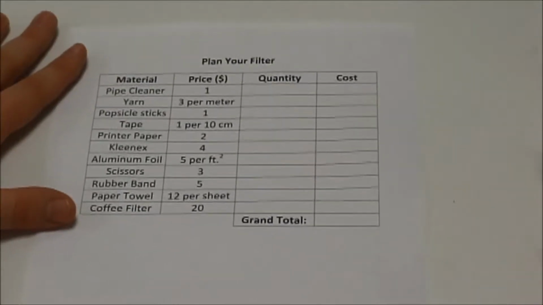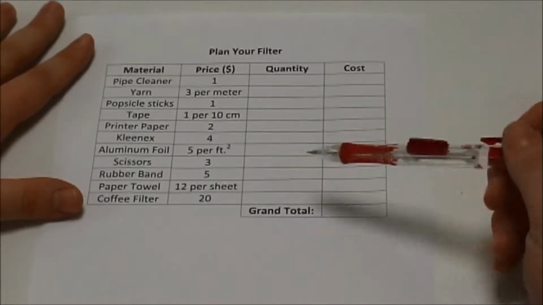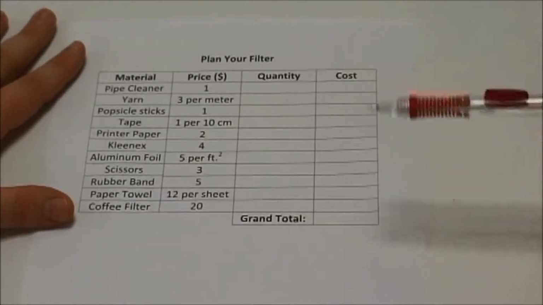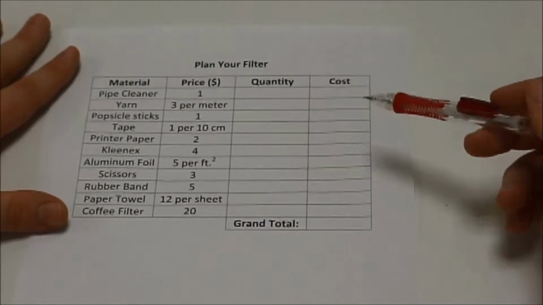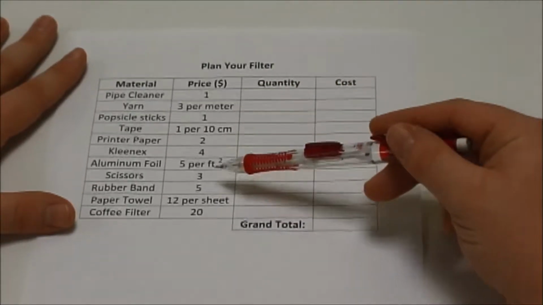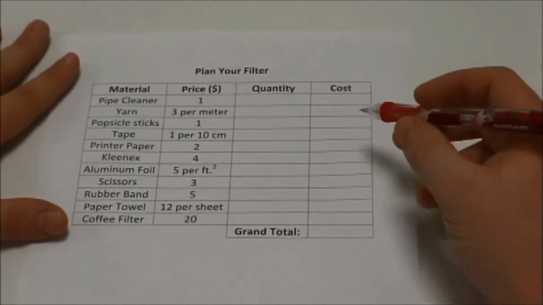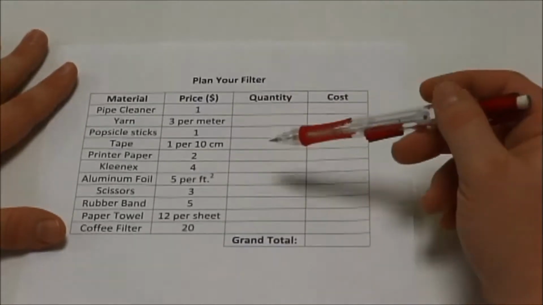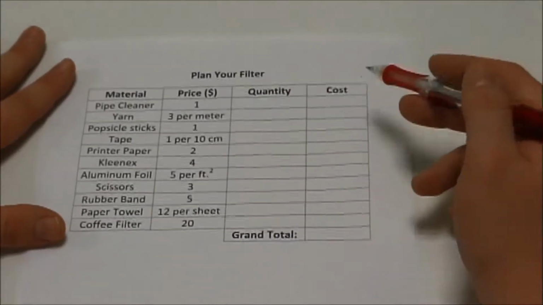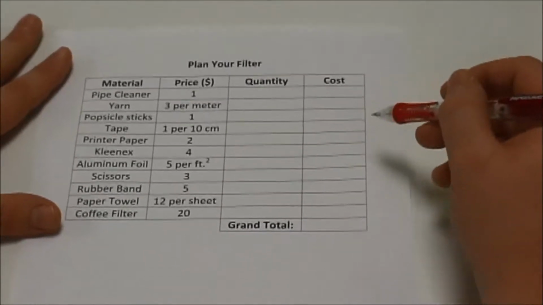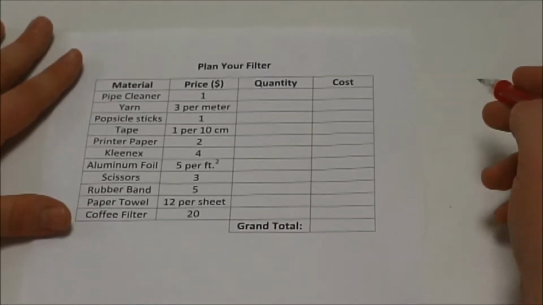this step. Each of the groups will be given a planning sheet that lists the broad array of materials to choose from and gives their price. Now, the students will have to decide together what quantity of each of the materials they want, and then we'll have to calculate a cost of each of the materials and a grand total.